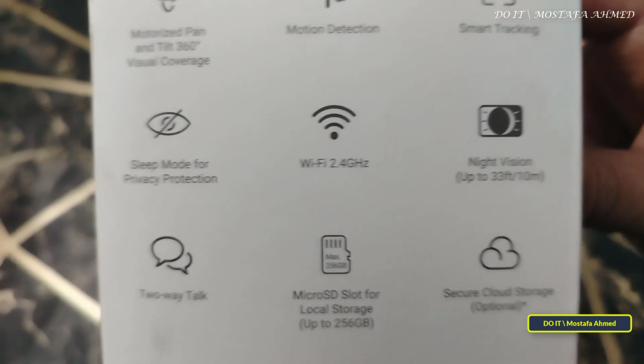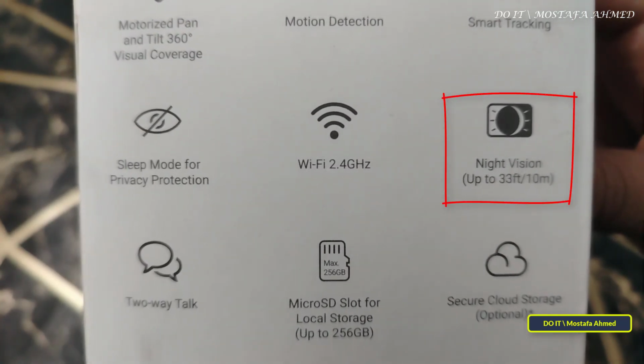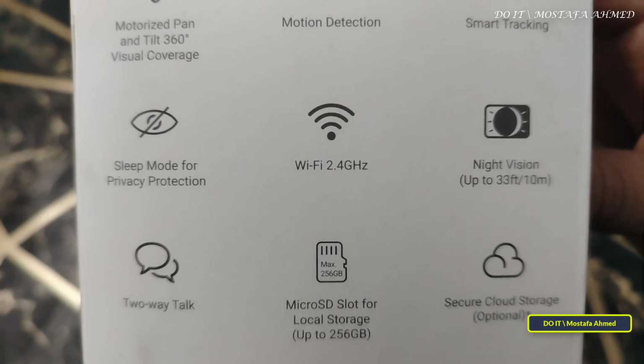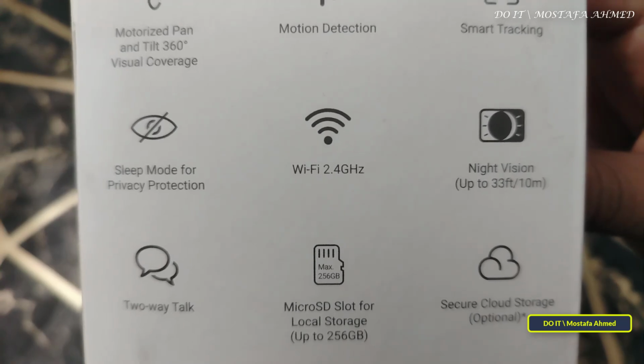And night vision with smart IR. With these features, the intensity of the infrared LEDs automatically adjusts to prevent overexposure in night vision mode, so you get more details captured within 10 meters, 33 feet, at night.